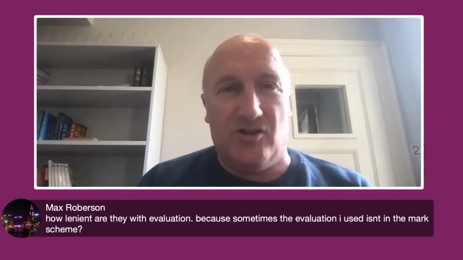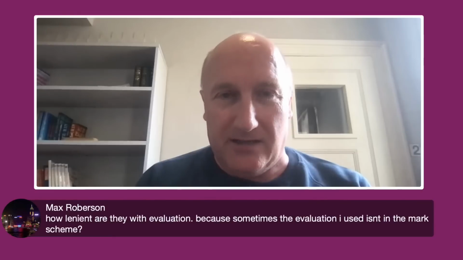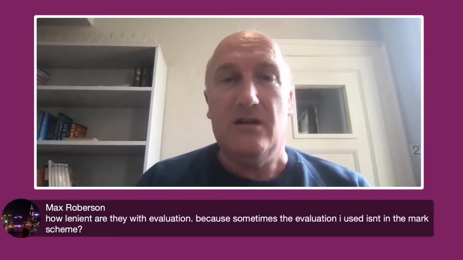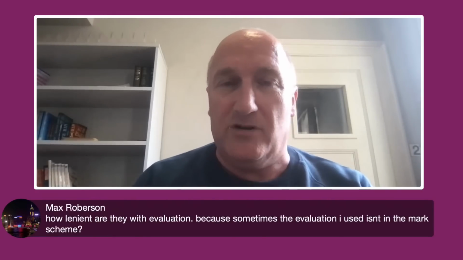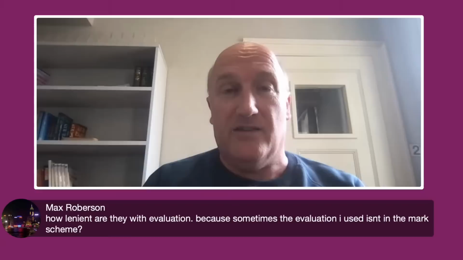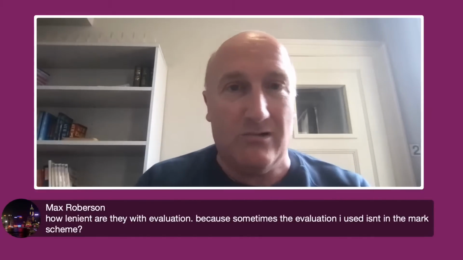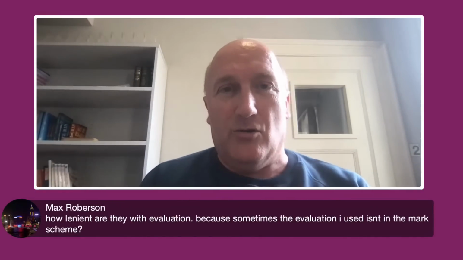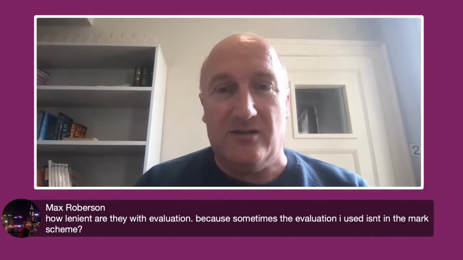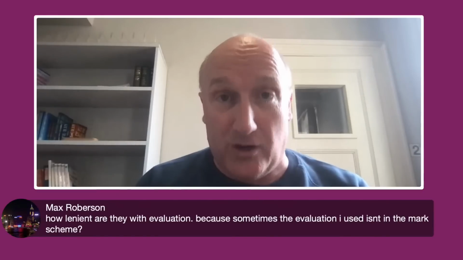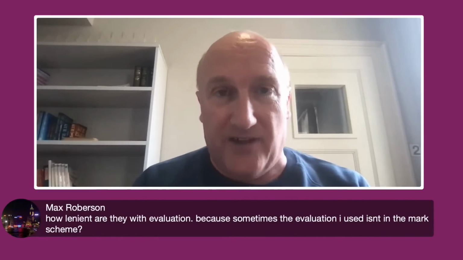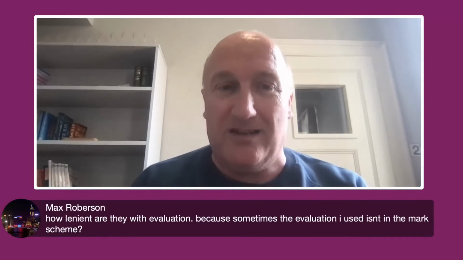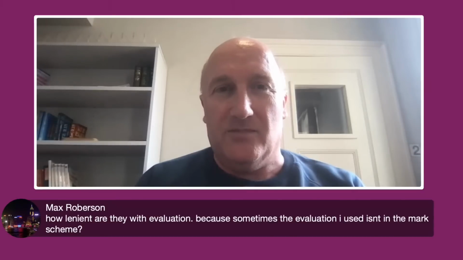The mark schemes are adjusted after the exam to take into account perfectly valid evaluation points that students have brought into their answers. There's a bit of toing and froing, and examiners will contribute to the mark scheme. So if the evaluation is fine, it's relevant to the question, and it's well developed with a chain of reasoning, you will be credited. Don't worry about that.